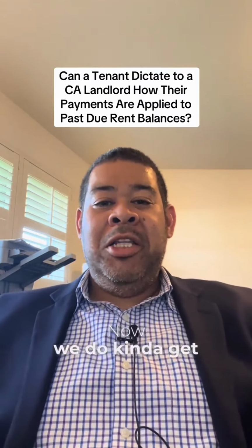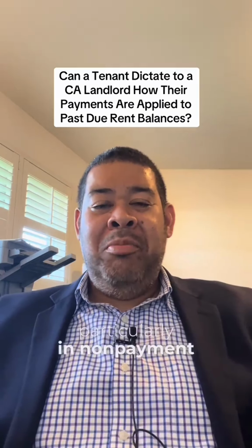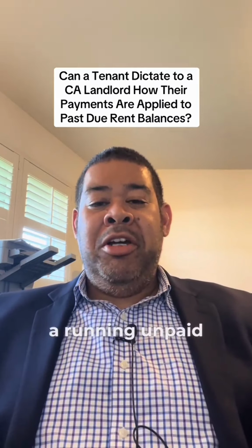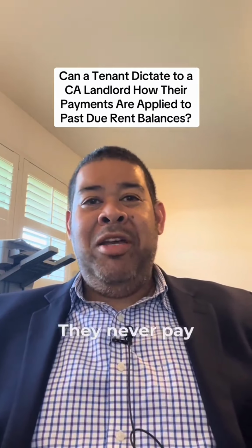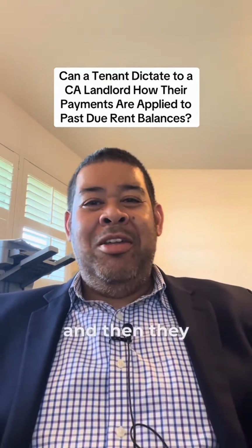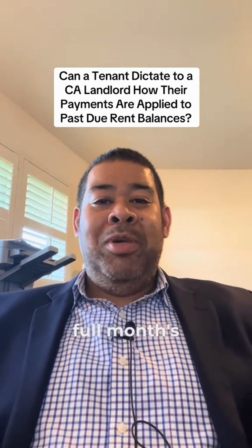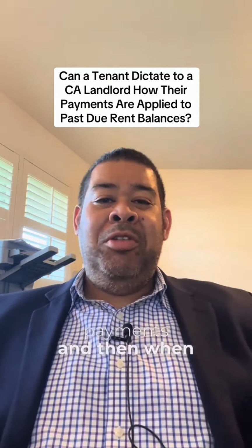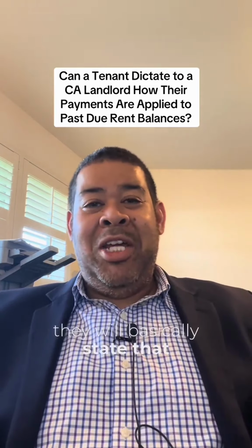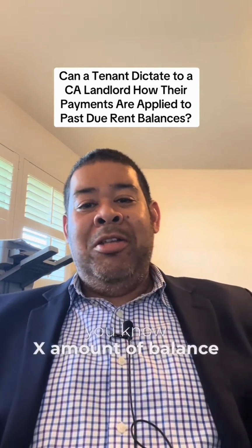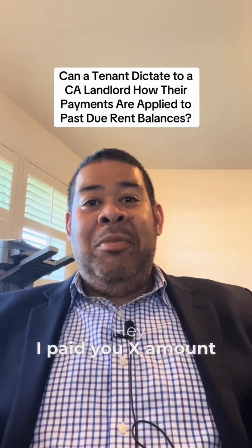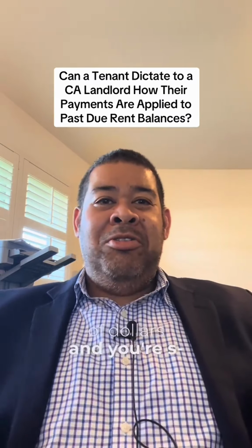Now, we do kind of get this situation a lot, particularly in non-payment of rent cases, where a tenant might have a running unpaid balance of rent. They never pay the full rent on time, but they make a bunch of partial payments, and then they might make one full month's worth of rent payment. And when the landlord issues their 3-day notice for rent, they'll basically state that X amount of balance is due, but the tenant will insist, hey, I paid you X amount of dollars for rent.